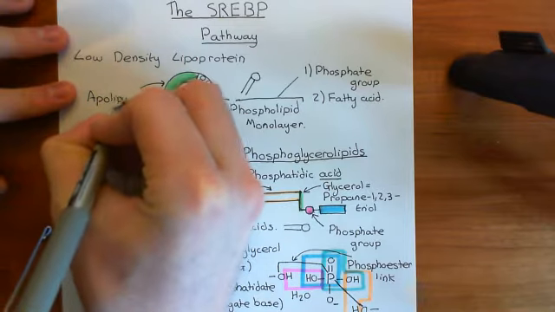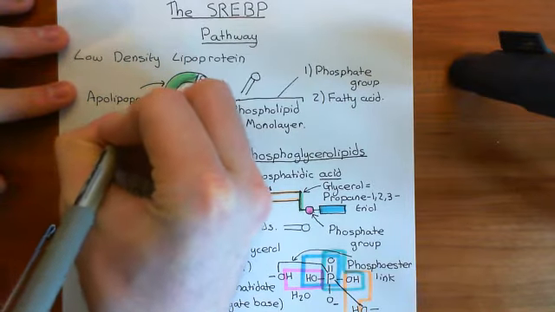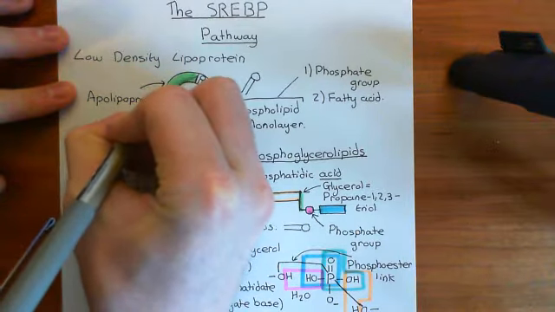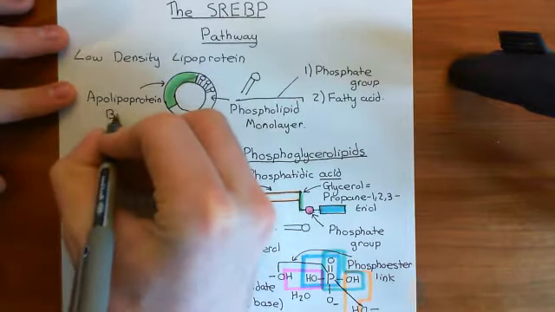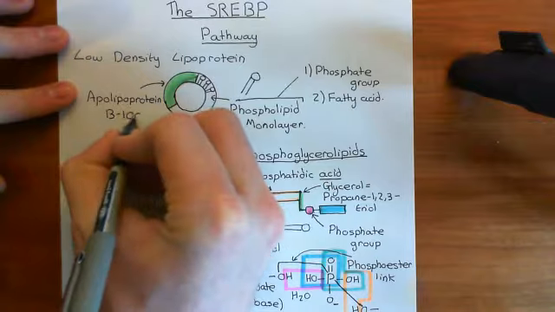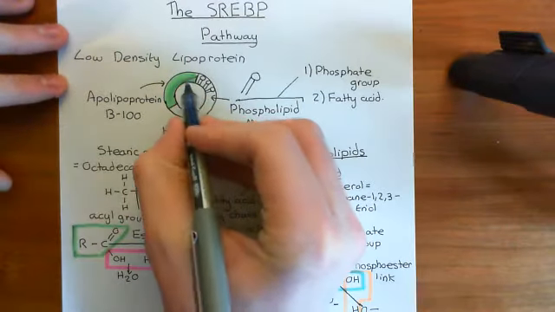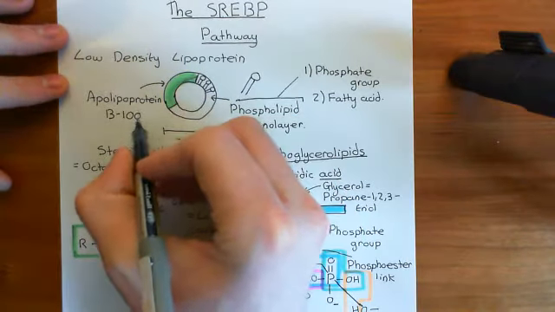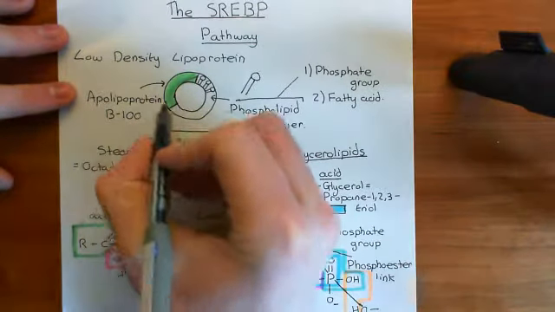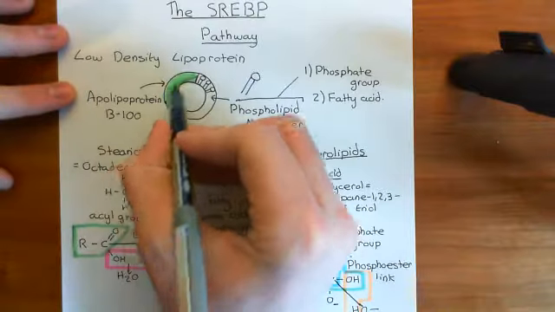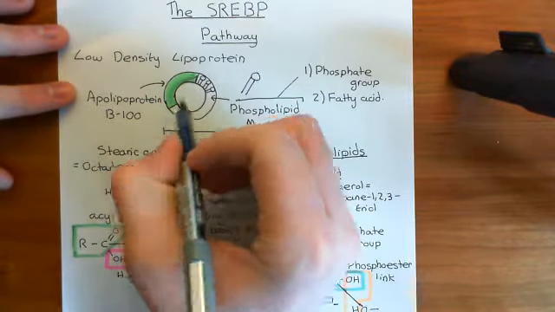There are many different apolipoproteins that are present within the different lipoproteins, but in low-density lipoprotein, you only have one apolipoprotein, which is a single apolipoprotein B100 protein. So these are massive great proteins. They dominate the phospholipid monolayer.